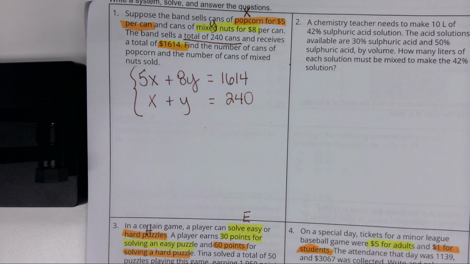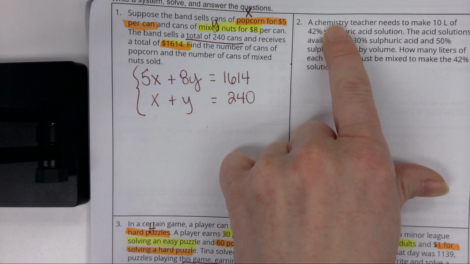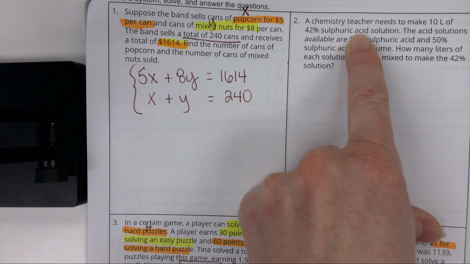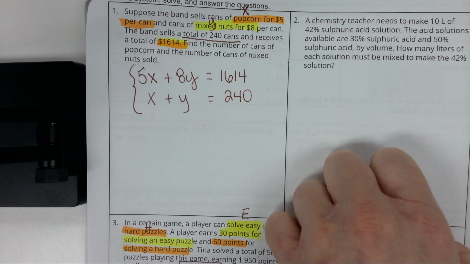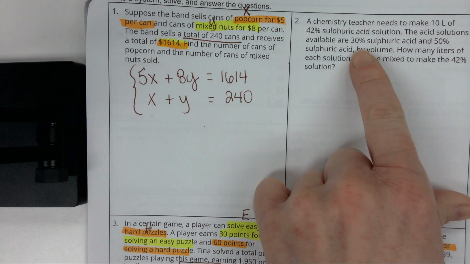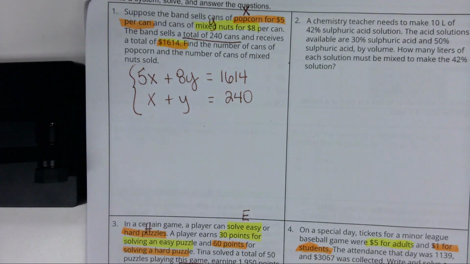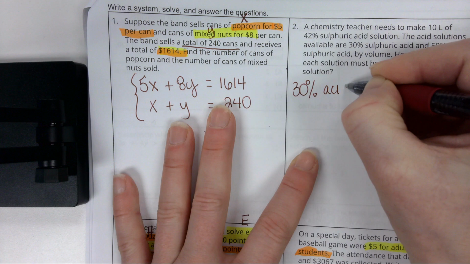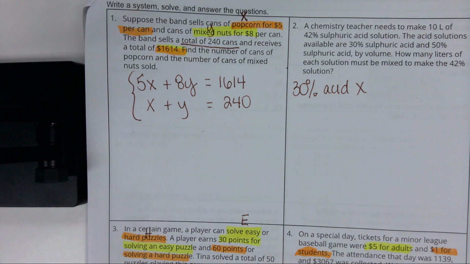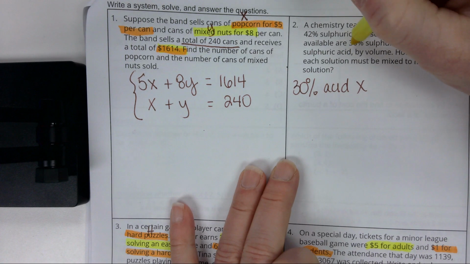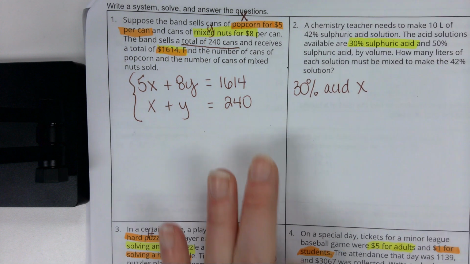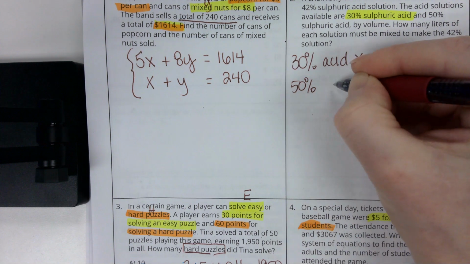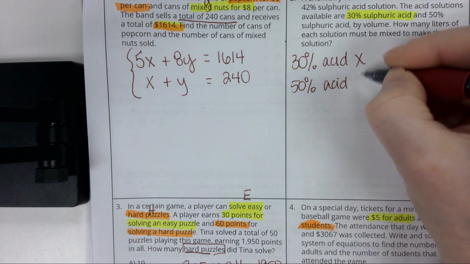So, a chemistry teacher needs to make 10 liters of a sulfuric acid solution. There's 2 types. There's a 30% type and a 50% type. I'm going to call the 30% acid X, and highlight that in yellow. I'm going to call the 50% Y, because I'm such an algebra teacher.